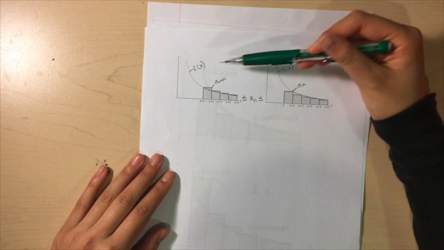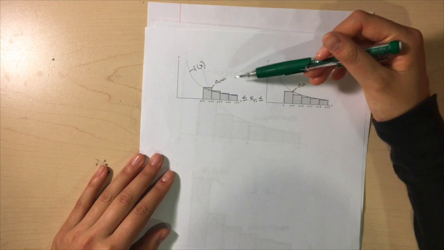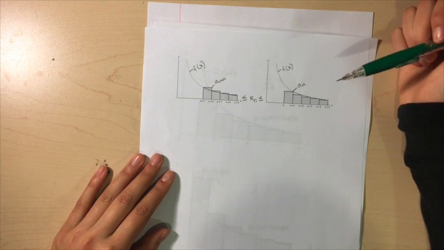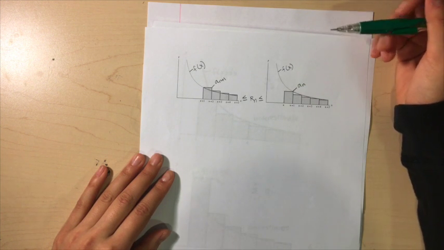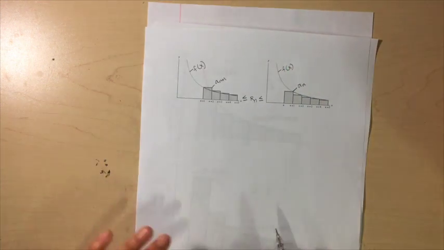In these two graphs of f of x and a n plus 1 and a n, we can see that a n plus 1 is always going to be less than a n. And so we can say that the remainder is somewhere between these two values.